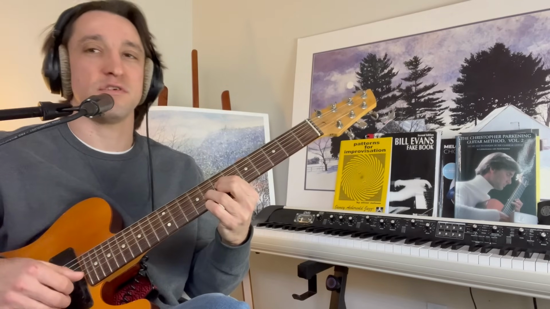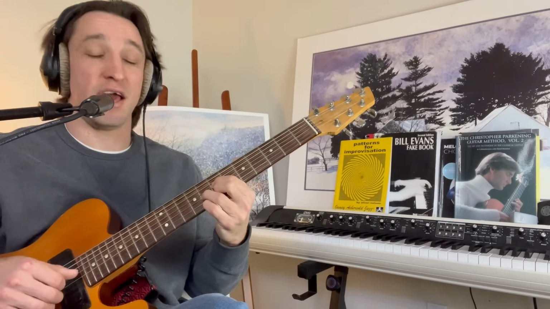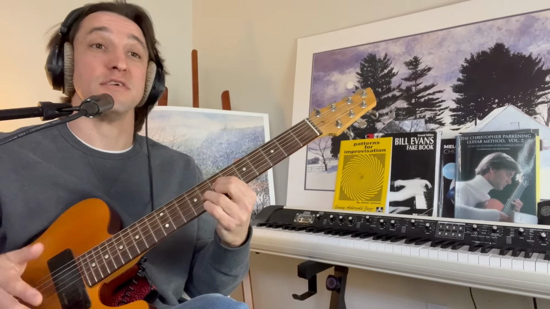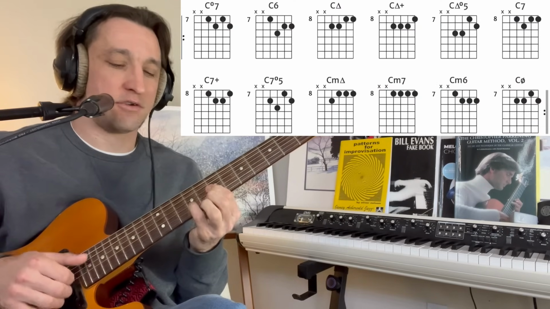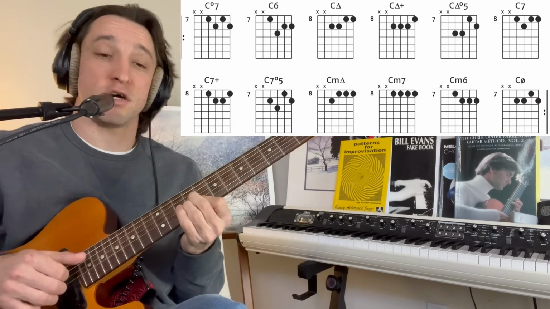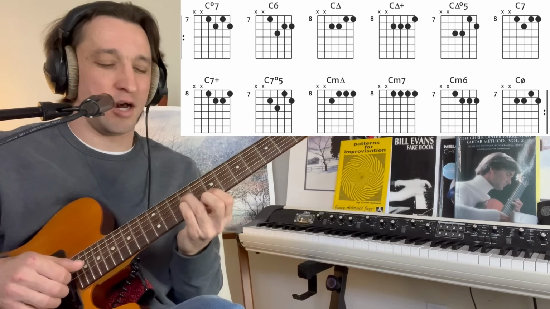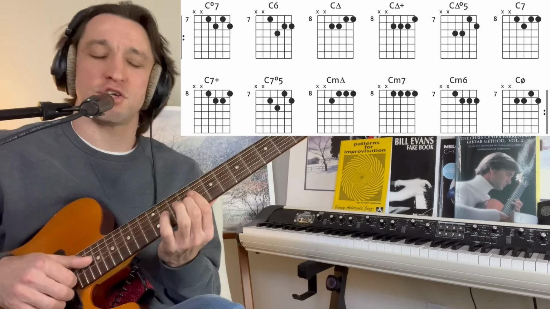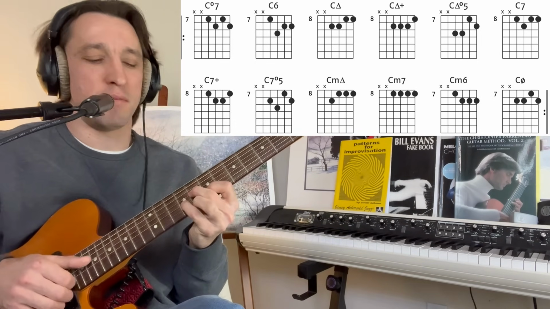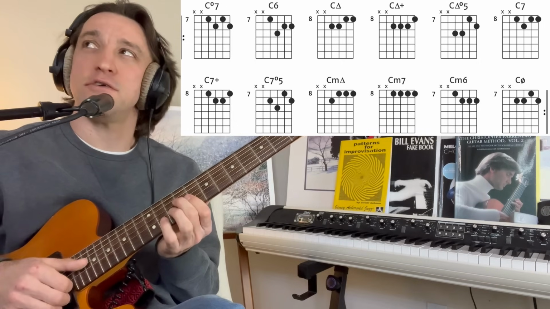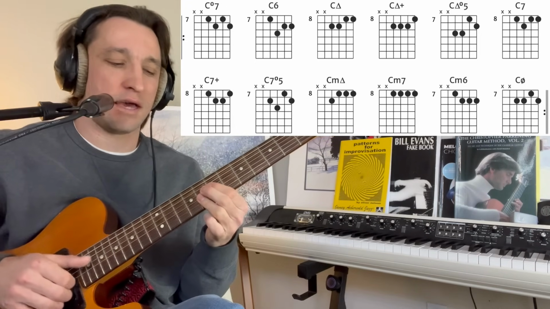Where's C? Where's E flat? G flat? B double flat? Which will now turn into A as we turn it into a C6. Major 7, major 7 augmented, major 7 diminished 5th, dominant, dominant sharp 5, dominant flat 5, minor major 7, minor 7, minor 6, half diminished.